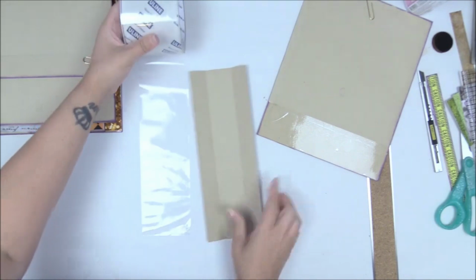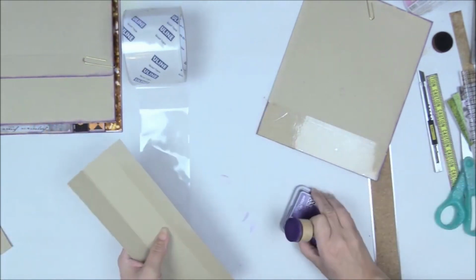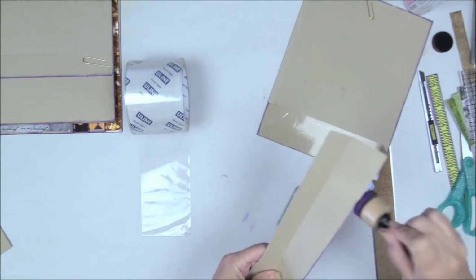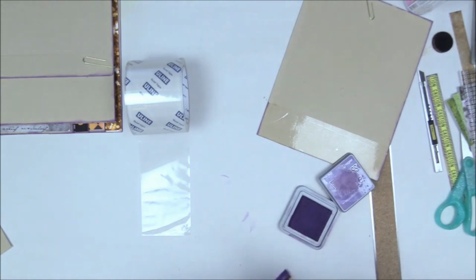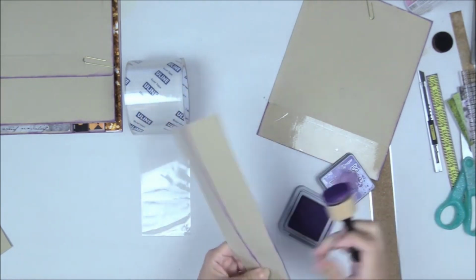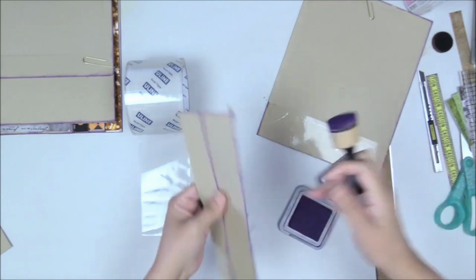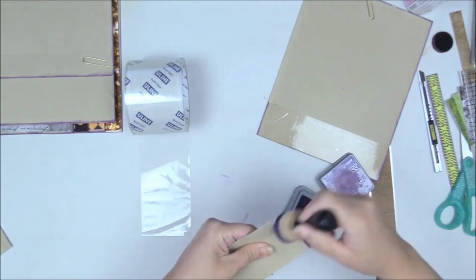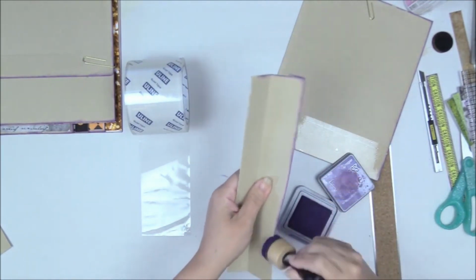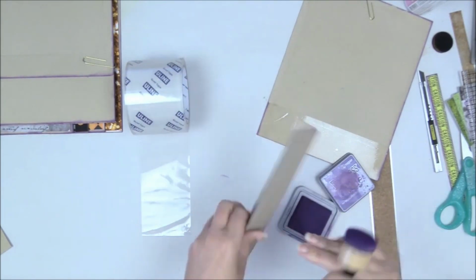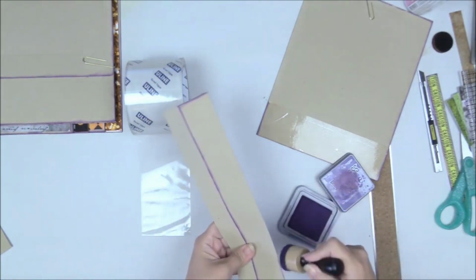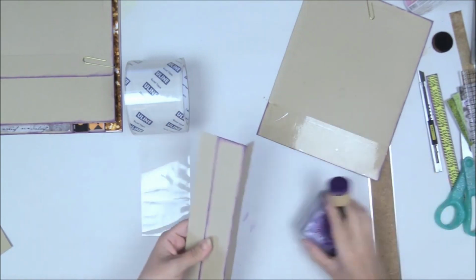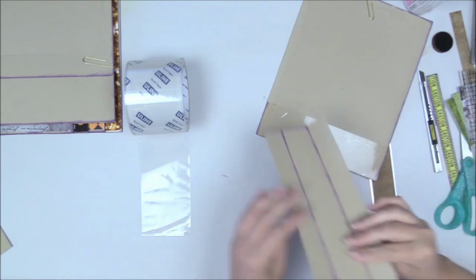All right, so now we want to ink it, because you won't be able to do it after this. Okay, so ink, ink, ink. And you want to do it on both sides. All right. Okay, love it. This purple is so fabulous.